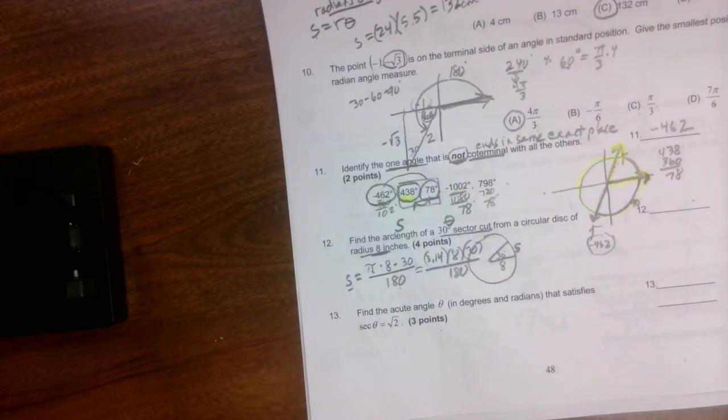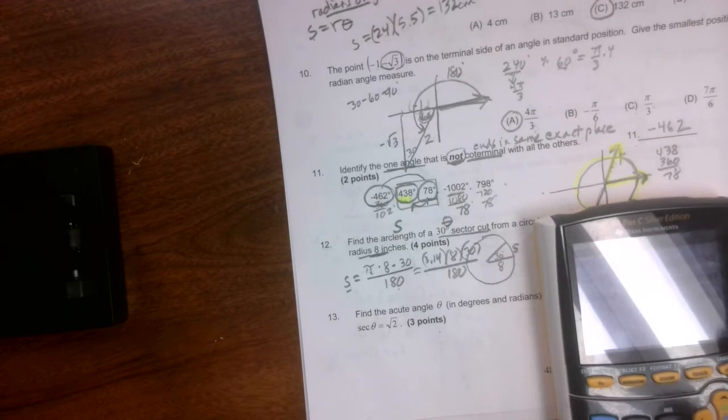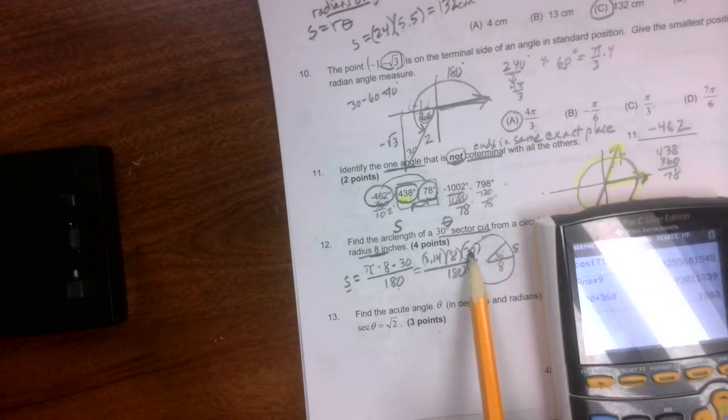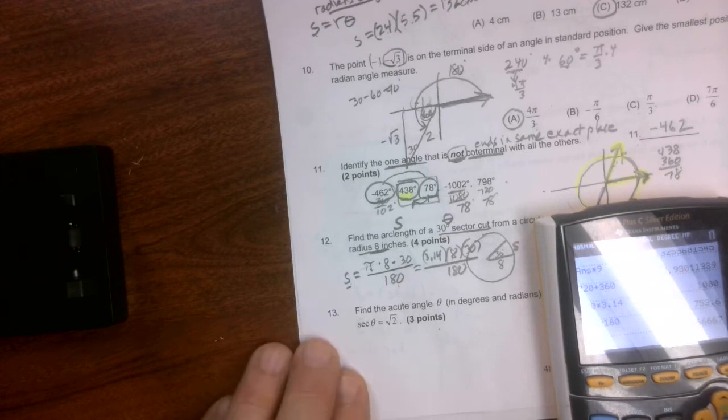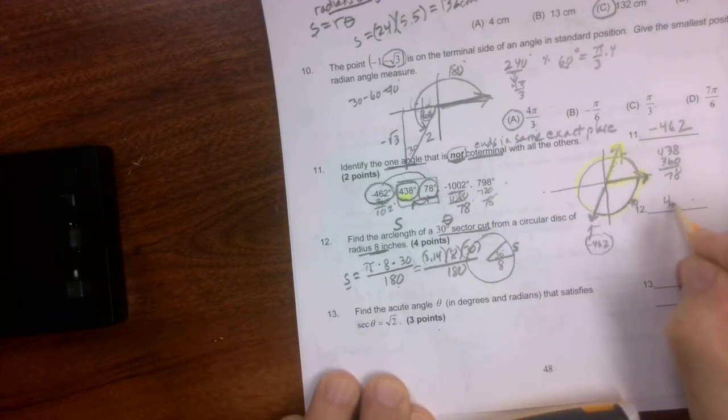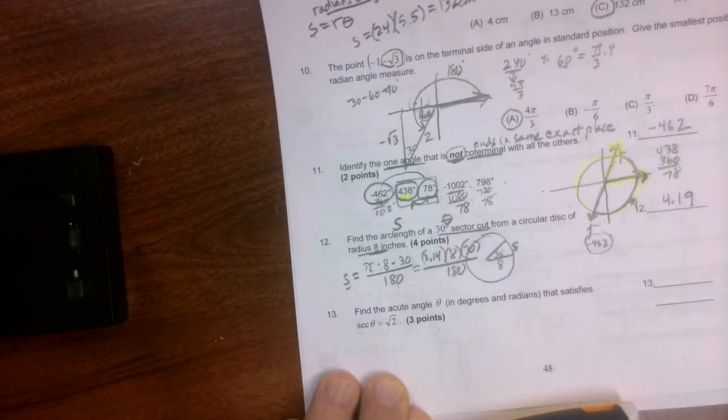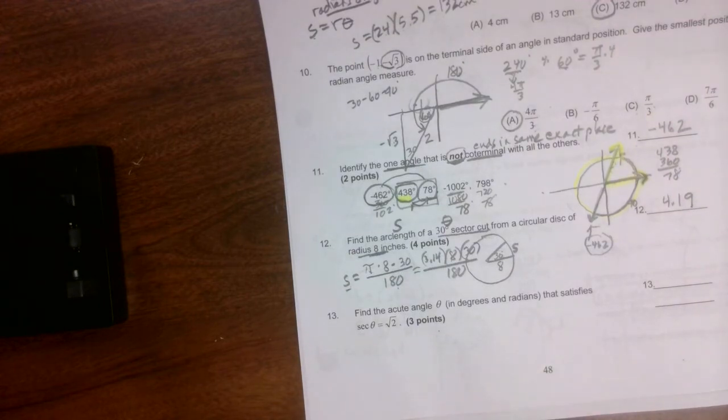So all I'm going to do to finish this is just crunch these numbers out. There's a few ways you could do this, but I'm just going to go 8 times 30 is 240. So 240 times 3.14 divided by 180, and I get 4.19. Okay? So 4.19. There we go. All right, getting to the end of this recording, so I better hustle.